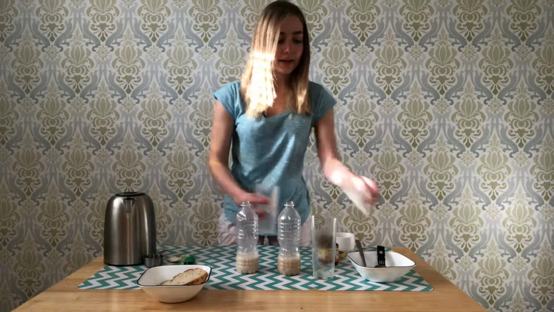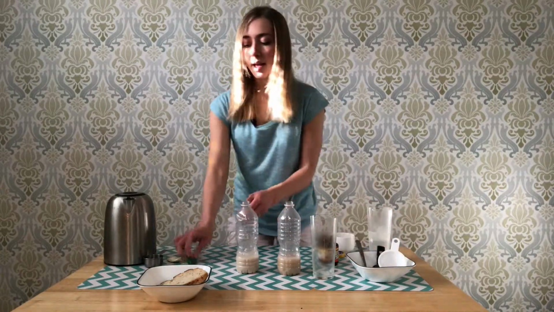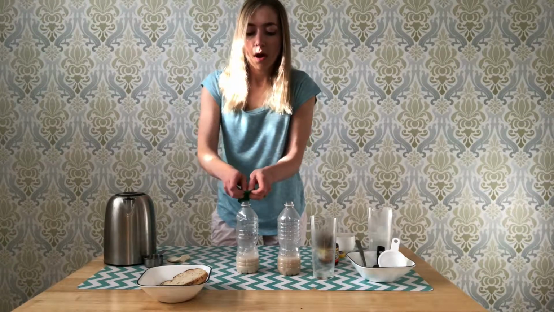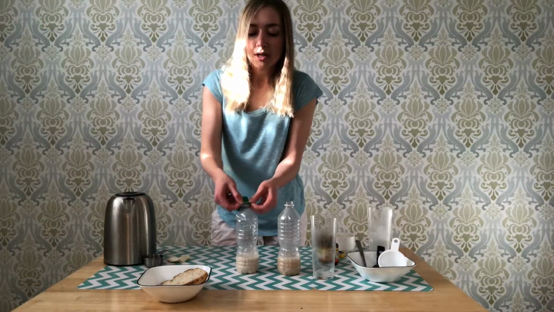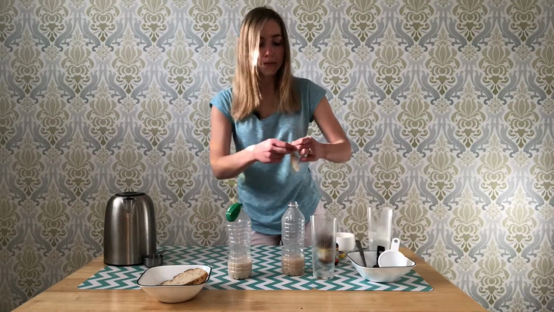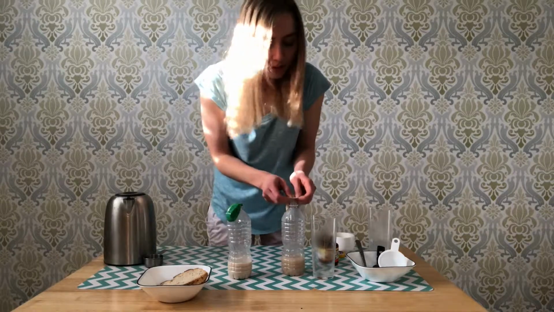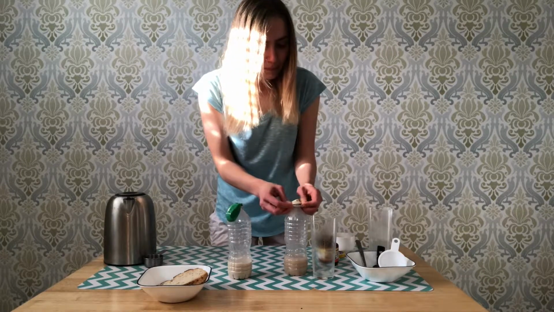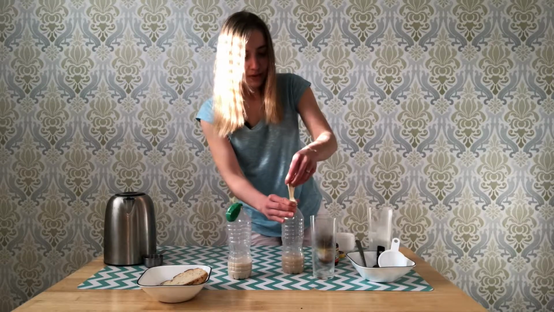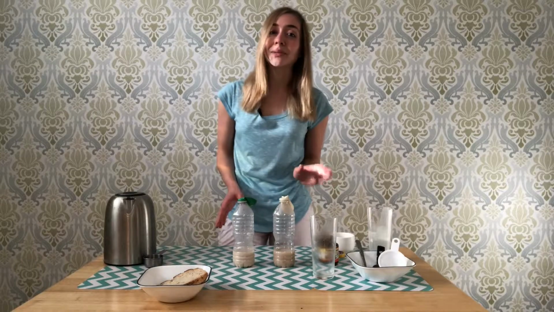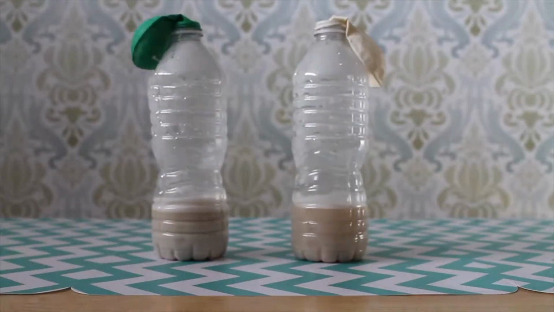And then I'm gonna put a balloon on top of each of the bottles. There you go. I'm gonna put them in a warm spot and we're gonna see how fast these balloons inflate. This is the fun part.